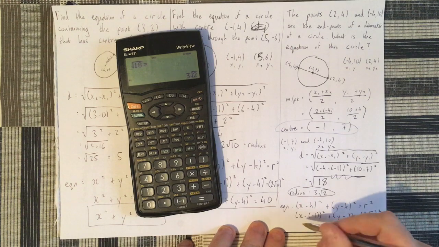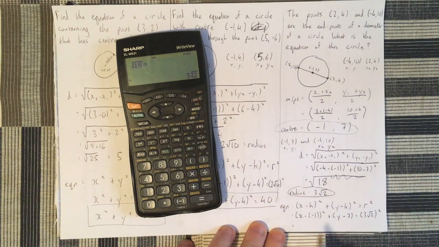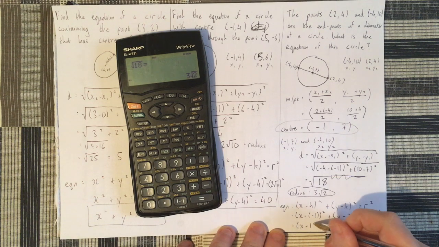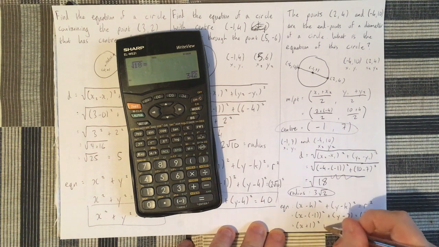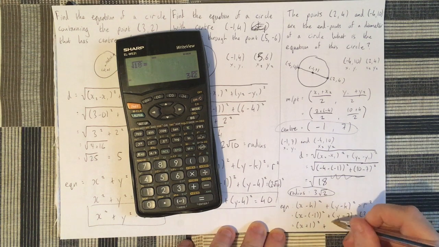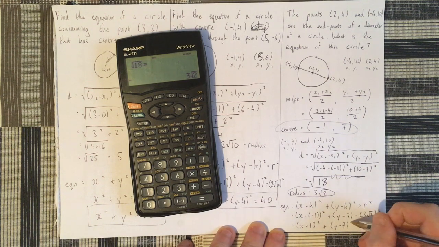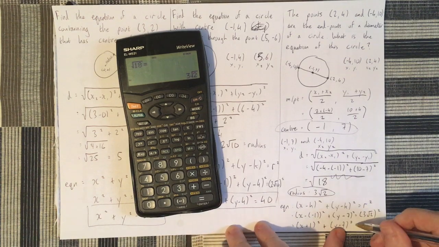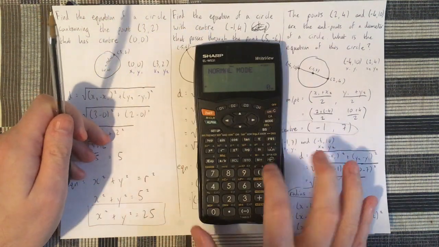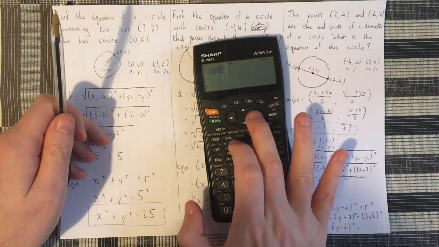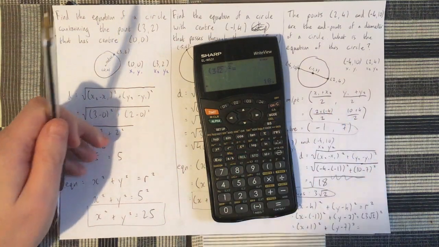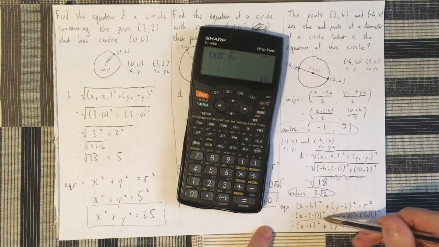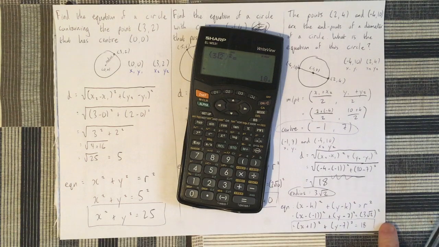And then we'll just tidy this up. So minus minus 1 is plus 1, so that's x plus 1 to be squared plus y minus 7 squared. There's no need to multiply those out on the left hand side, and then 3 root 2 squared is just 18. Alright, so there's the equation of the circle you were asked for.